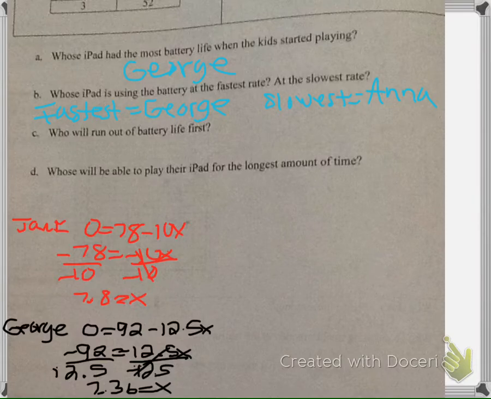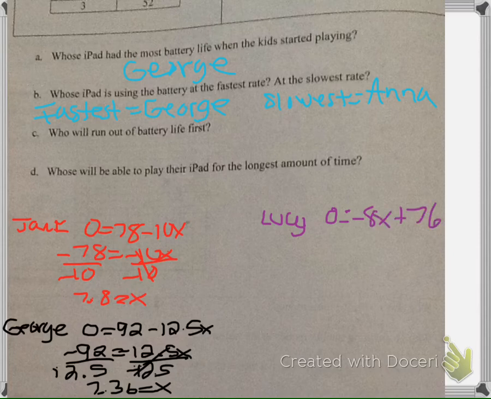Now Lucy, put 0 in for her equation. Negative 8x plus 76. Now at one point one of you guys told me I wrote my equation backwards. It doesn't matter which way you put it. You could put the y-intercept first and then the slope, like this one.